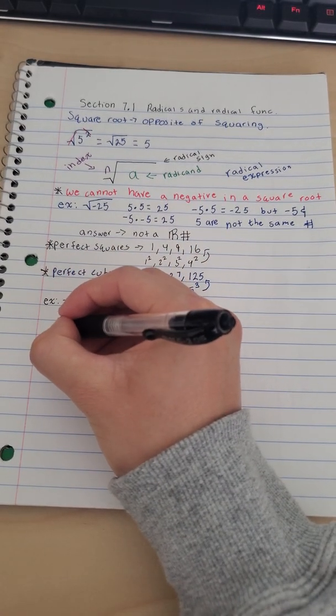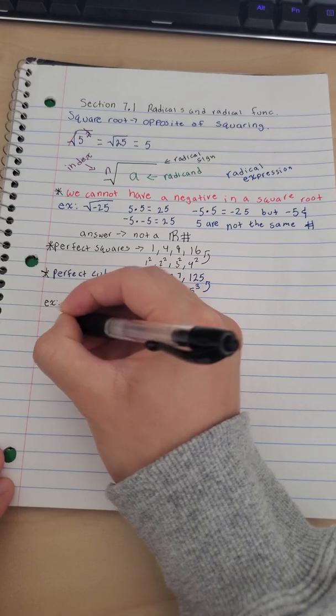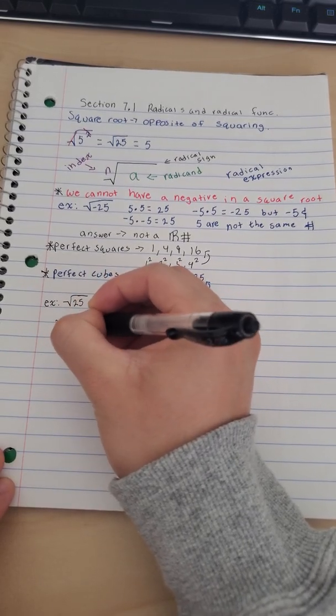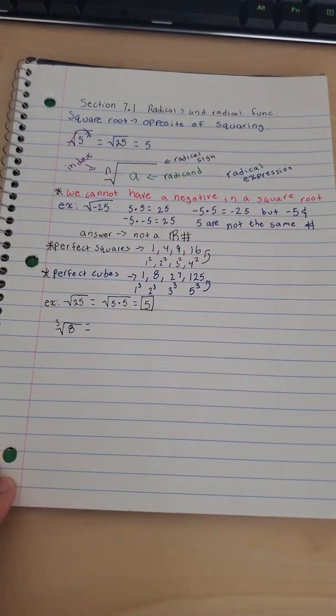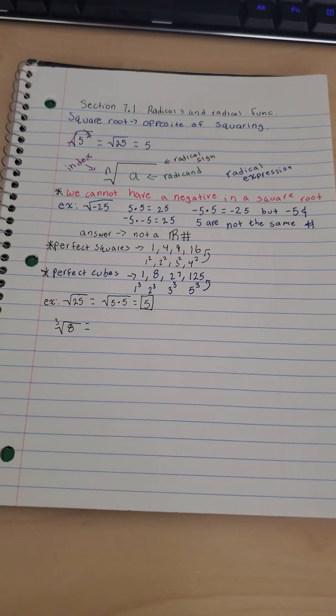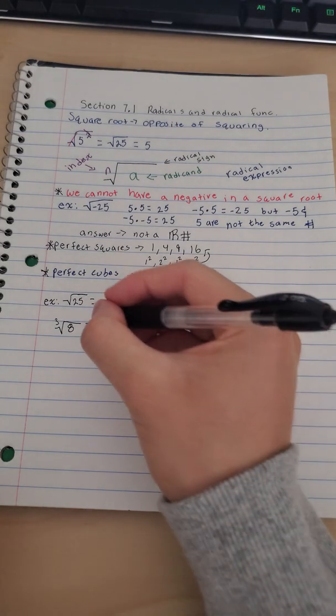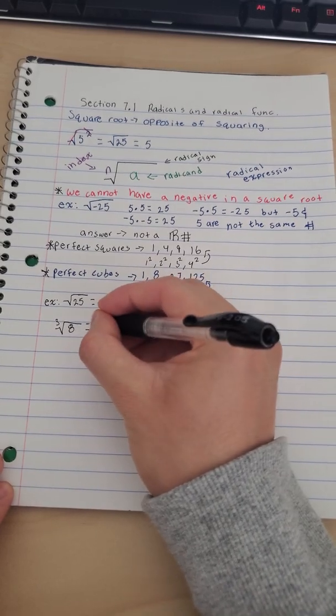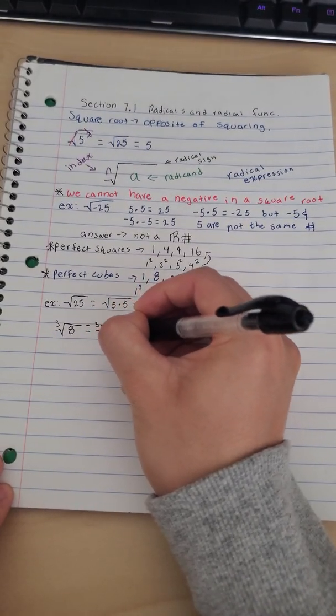Another example we might have is the cube root of 8. Now, the cube root of 8 is asking us what number multiplied by itself 3 times gives us that number, which, if you look above, we have 2 cubed is 8, so we know that 2 times 2 times 2 is the same thing as 8. So that is actually our answer here.